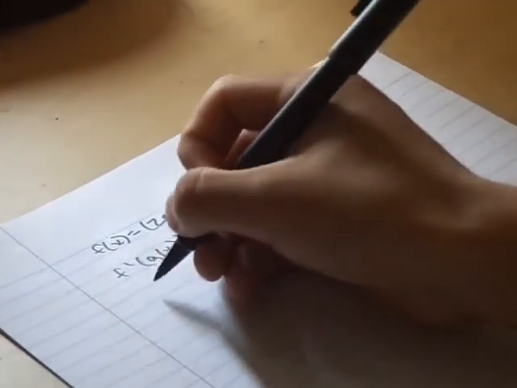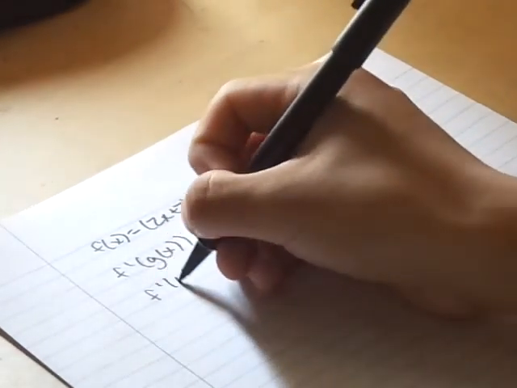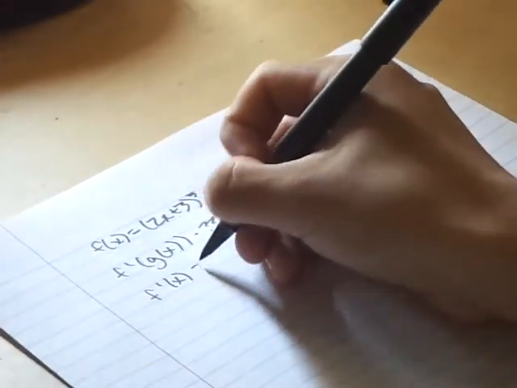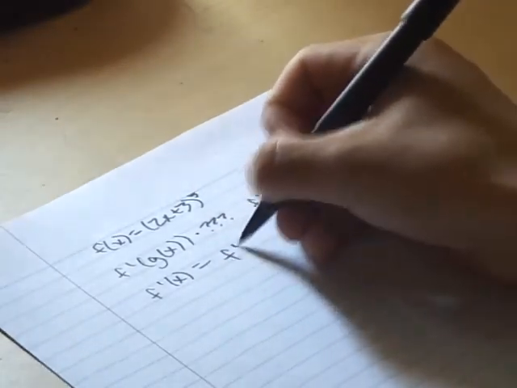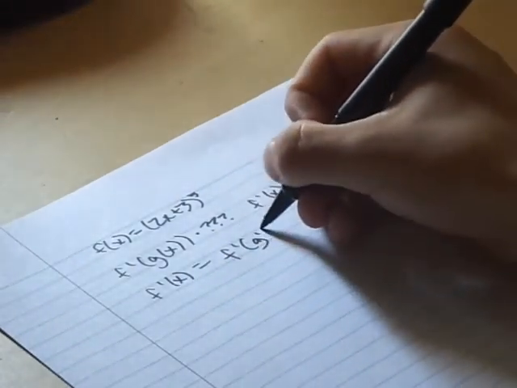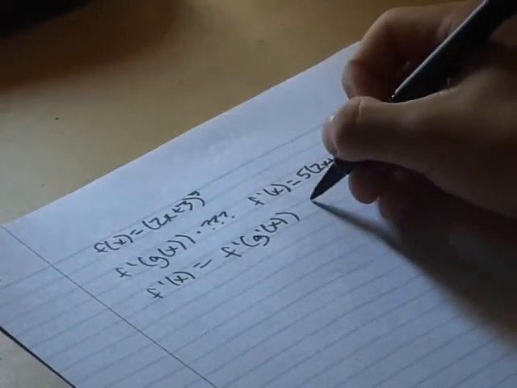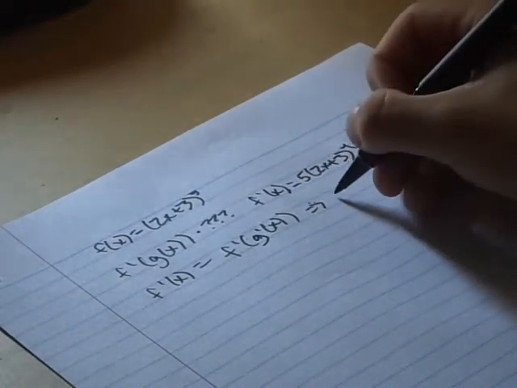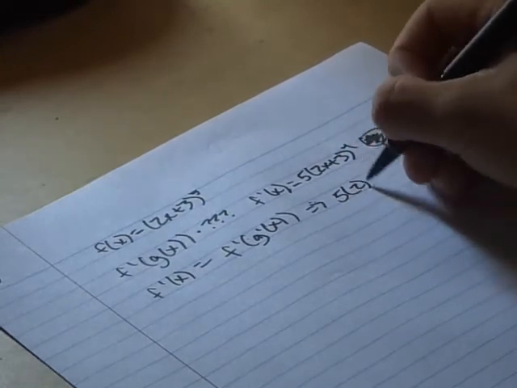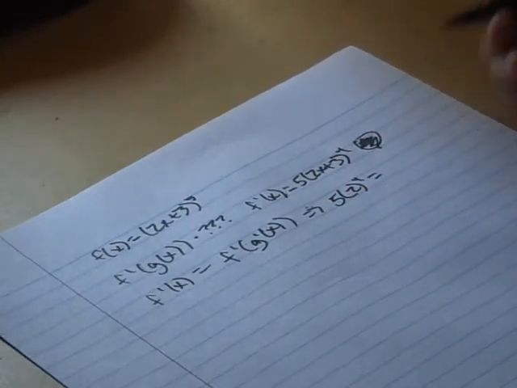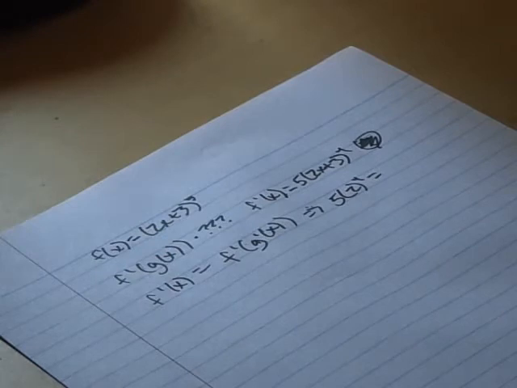And the other common mistake that's made is putting the derivative of the inside function inside, which would give us 5 times 2 to the fourth, which is also a completely different answer.